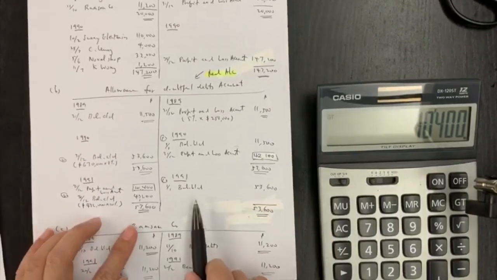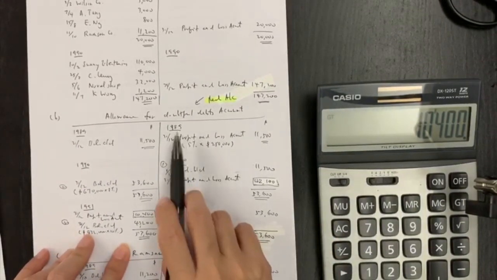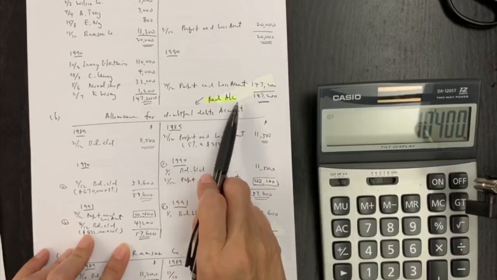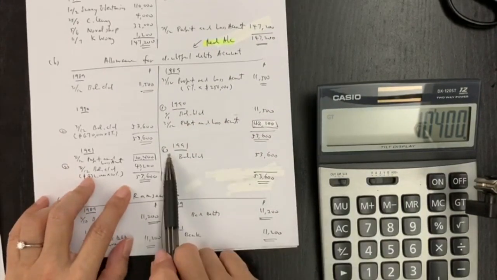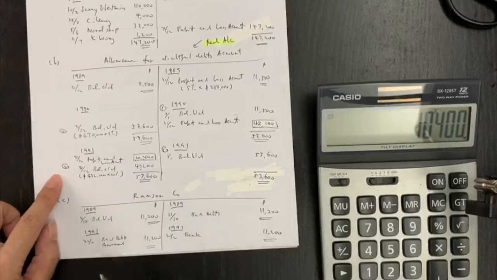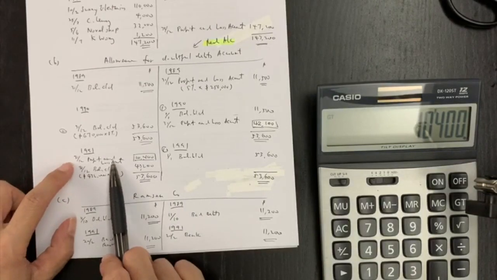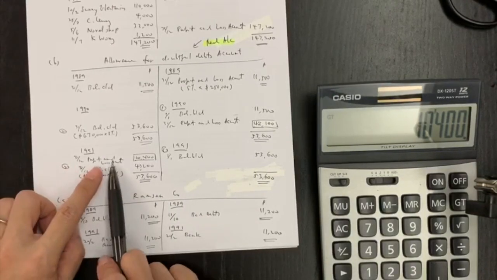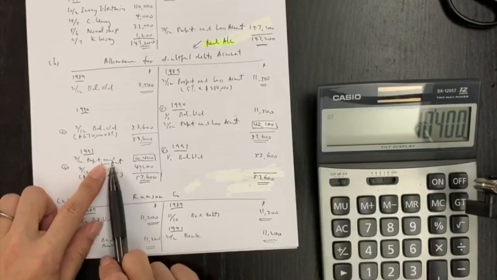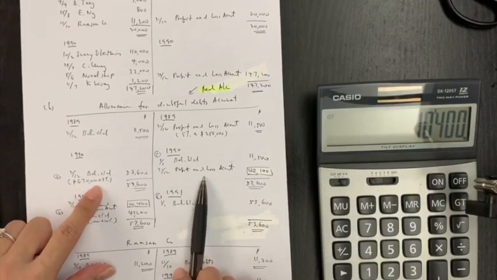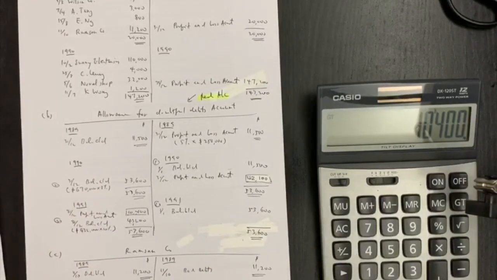So this is how we do allowance for doubtful debts account, which is a real account. Always remember step 1, opening, step 2, closing, and step 3, we get the change. And the change can be decreasing, can be increasing. Okay, all right, so that's all about the past exam question for allowance for doubtful debts.